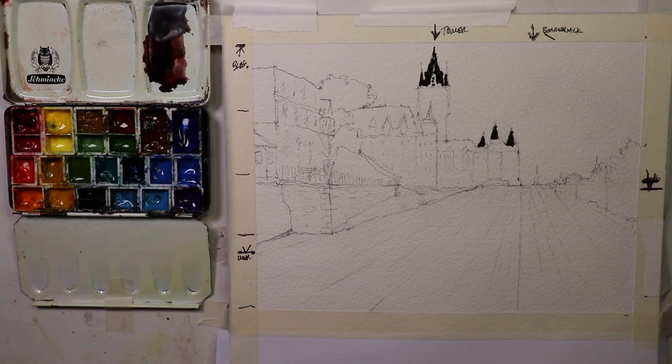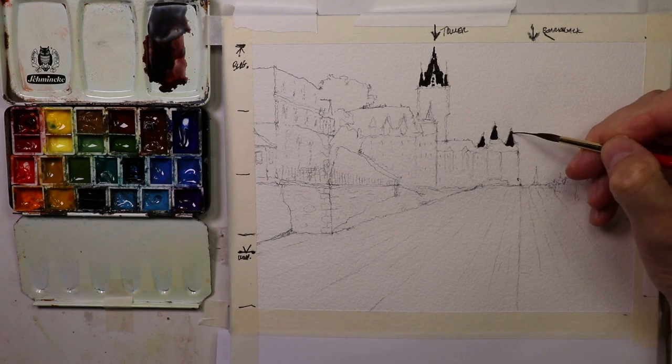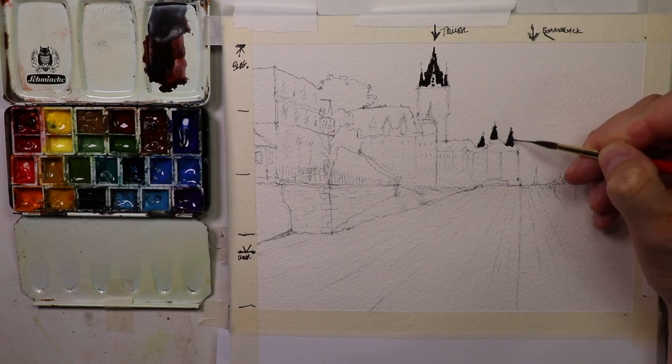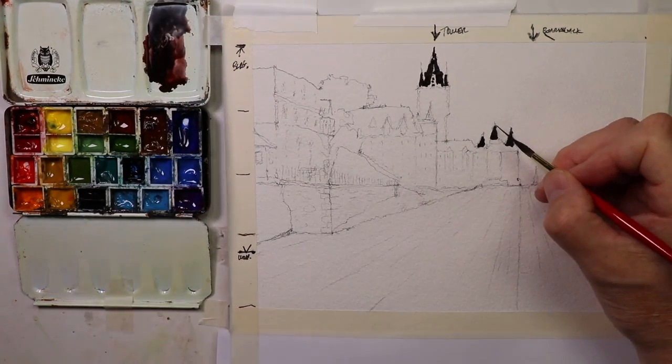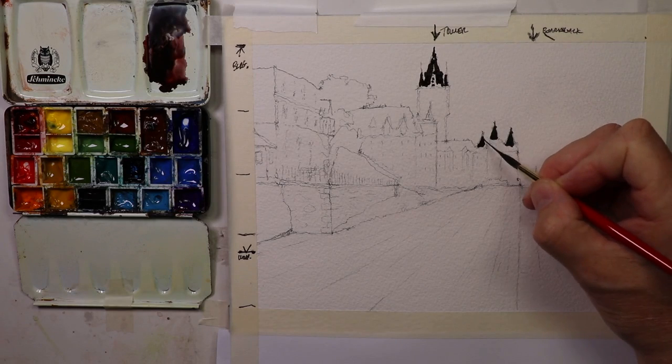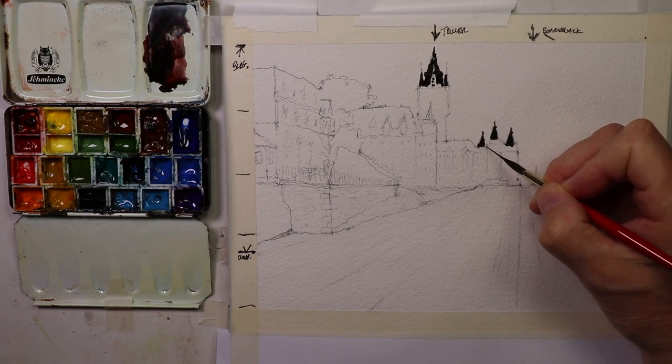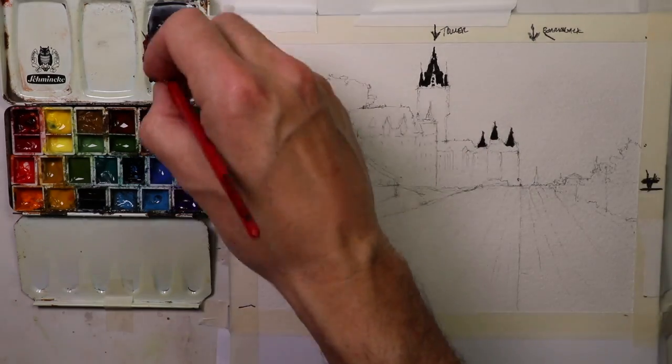And while we're working on this, we can, so I will do some fine detail work here with the needlepoint brush, and this way I'll just do it now.